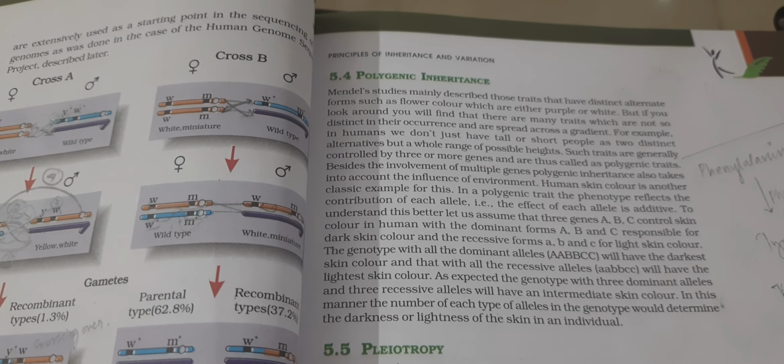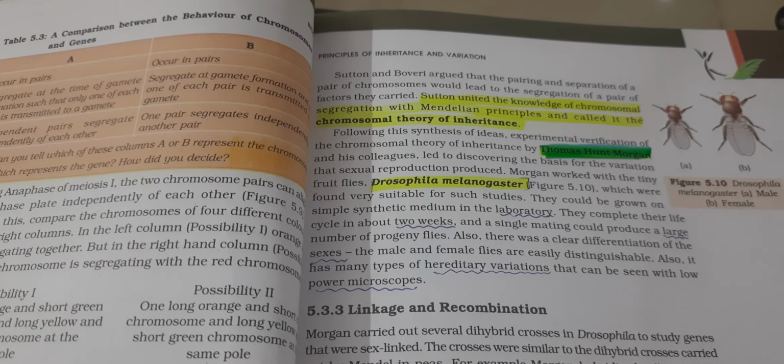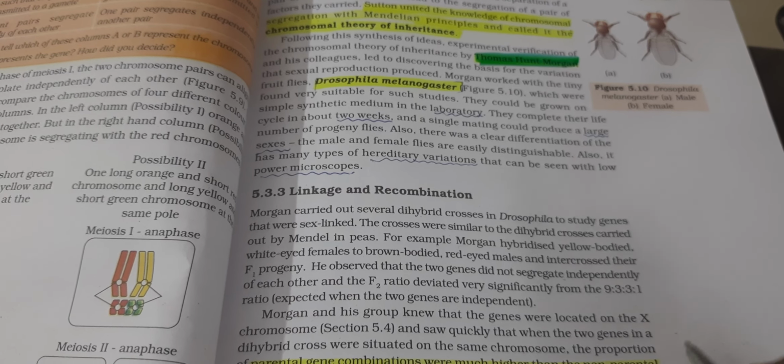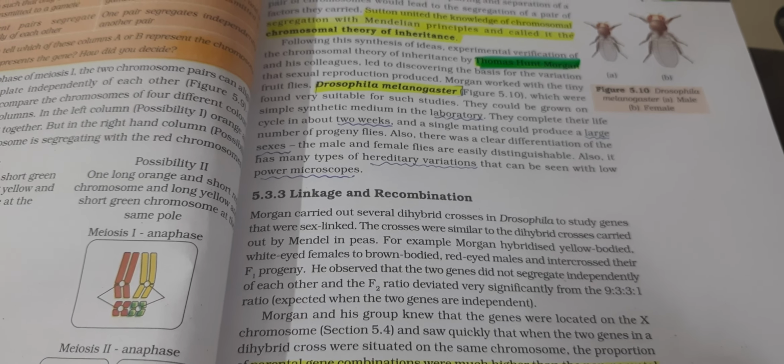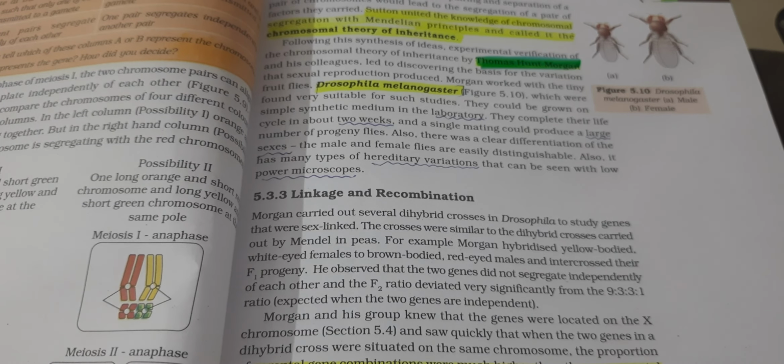So what did Alfred find out? Alfred Sturtevant, Morgan's student, found out that distance was inversely proportional to recombination.